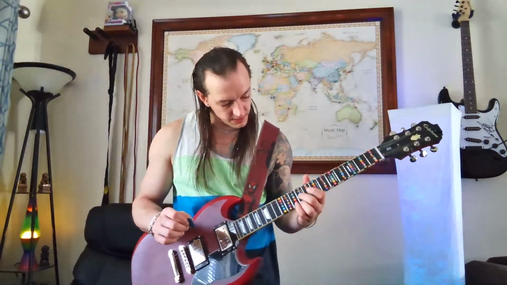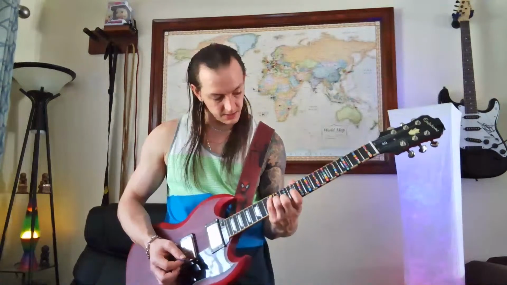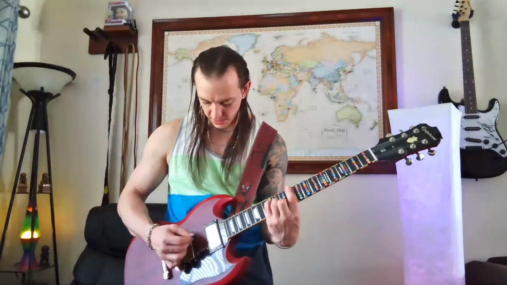And then here's a fourth way to play the A chord with A, C sharp, and E notes ringing out. So that's A, C sharp, and E's. And then lastly, we got here this C shape, but still an A chord.